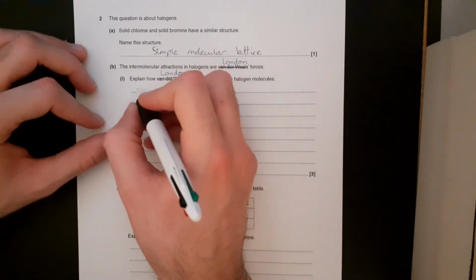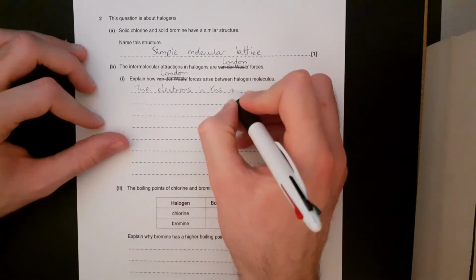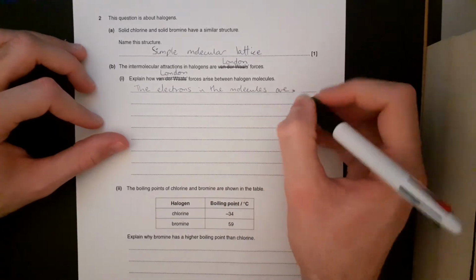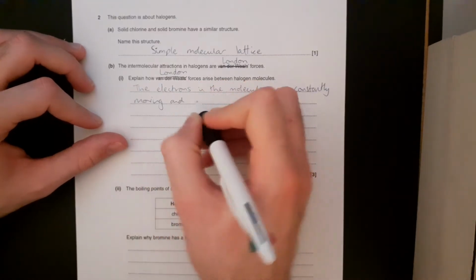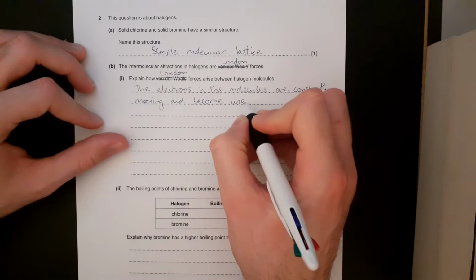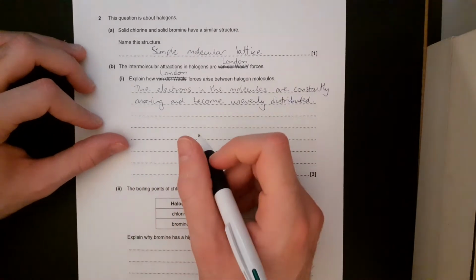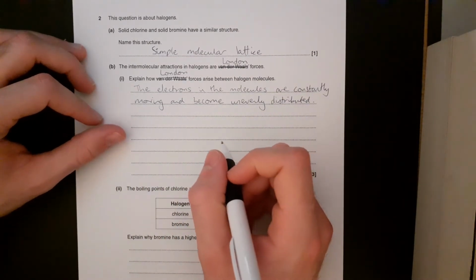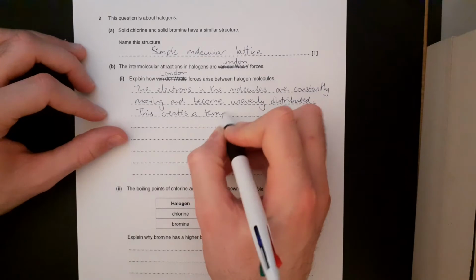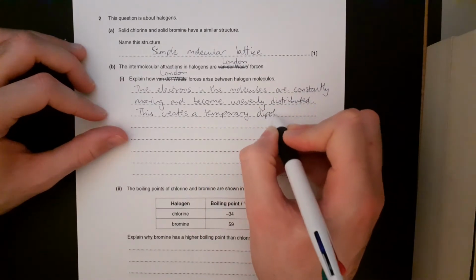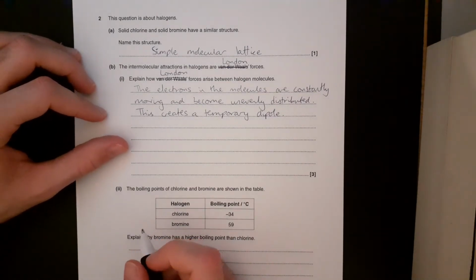The first thing we want to talk about is the fact that the electrons in the molecules are constantly moving and become unevenly distributed. So just by chance, we end up with more electrons at one end of the molecule than the other. This creates a temporary dipole, where because we've got more electrons down one end of the molecule, that end ends up slightly negatively charged, and the end of the molecule with fewer electrons ends up slightly positively charged.